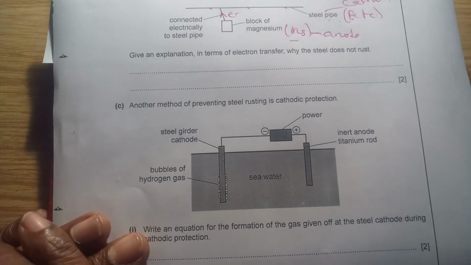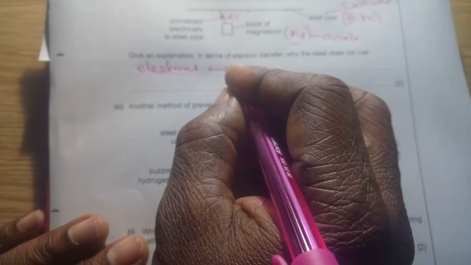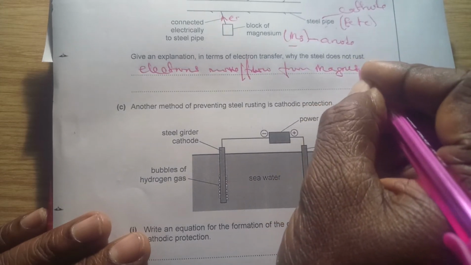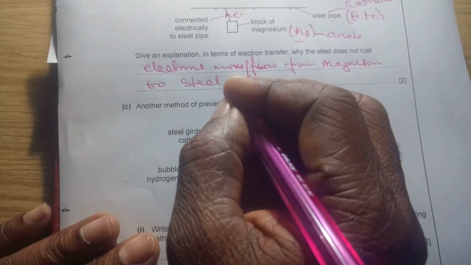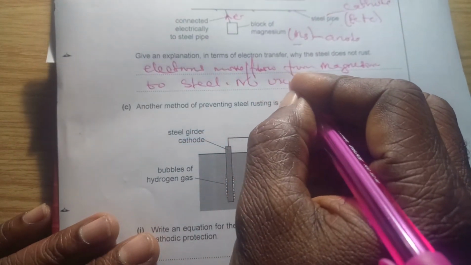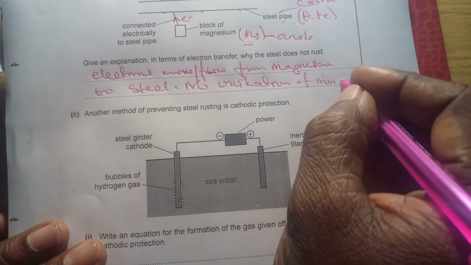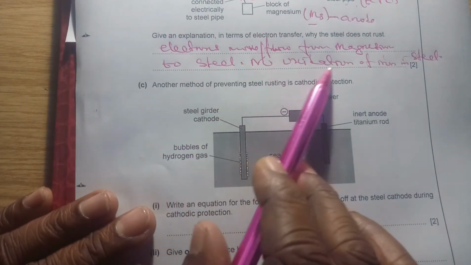Just simply write: electrons move or flow from magnesium to steel, no oxidation of iron in steel. Simple as that. Electrons move or flow from magnesium to steel, no oxidation of iron in steel.